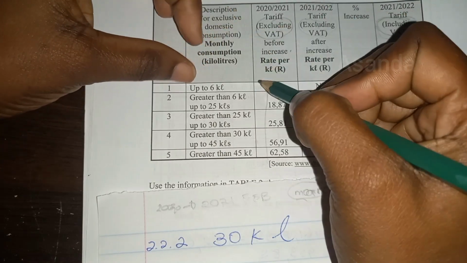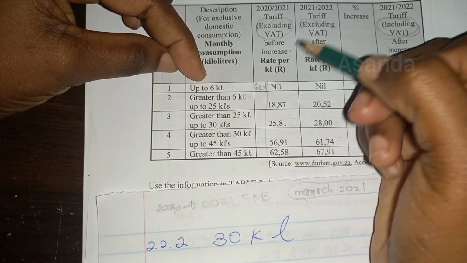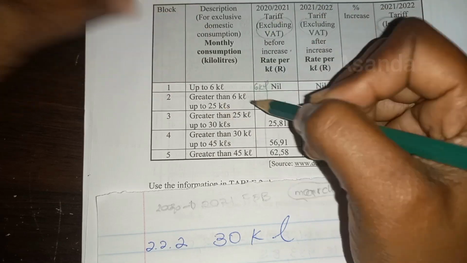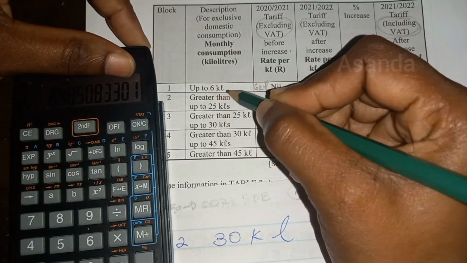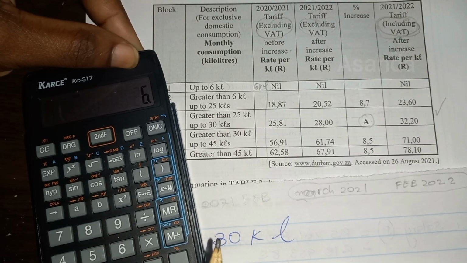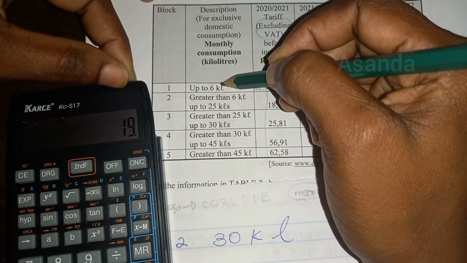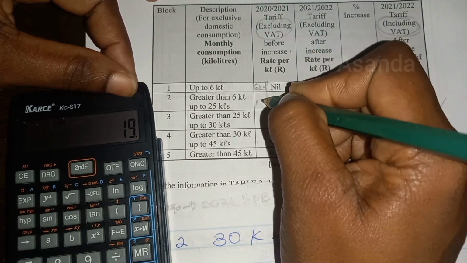Up to 6 kiloliters, I can only calculate for 6 kiloliters there. And here I say 25 minus the 6 from row 1 above. Always minus the maximum from the row above. So that would be 25 minus 6, which is 19.